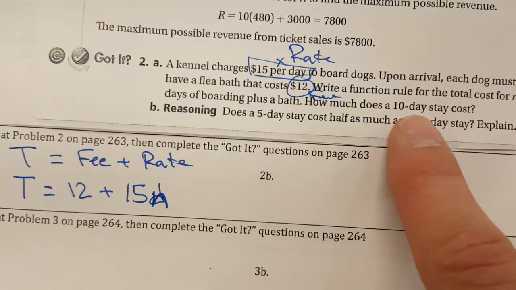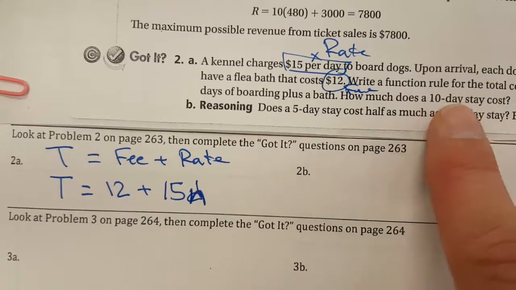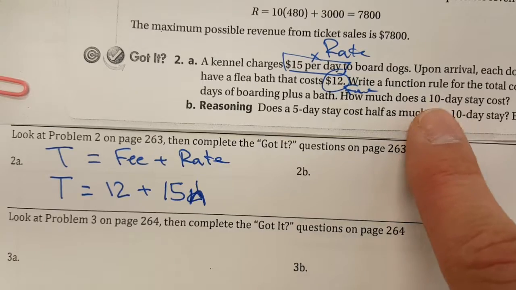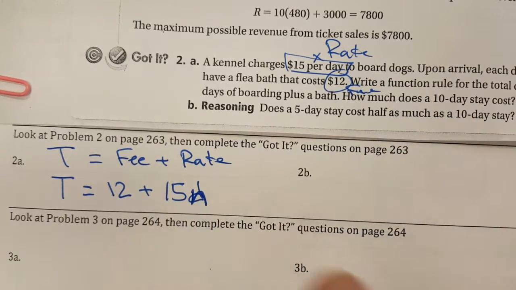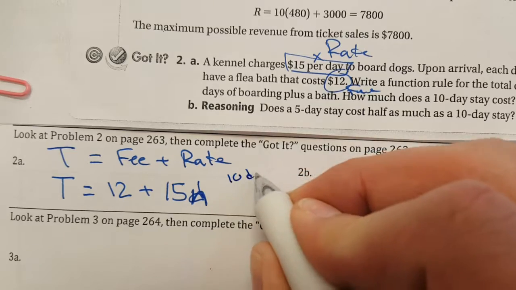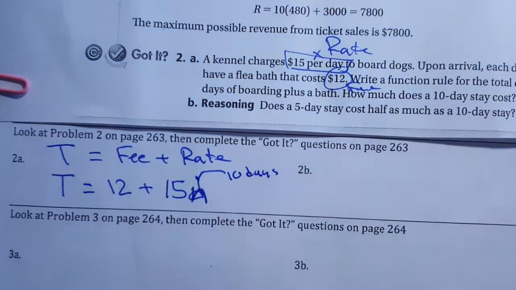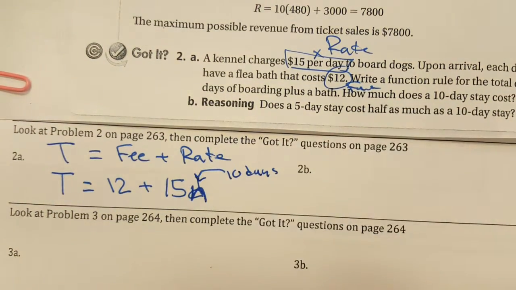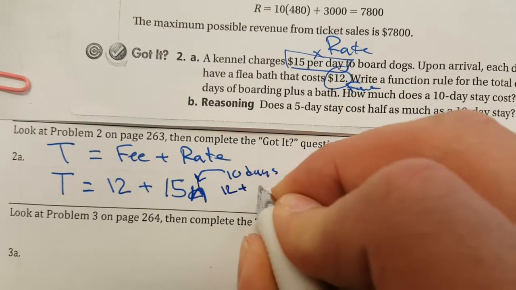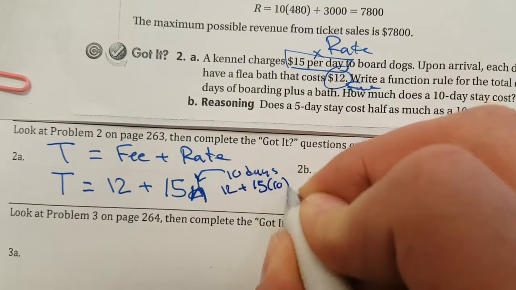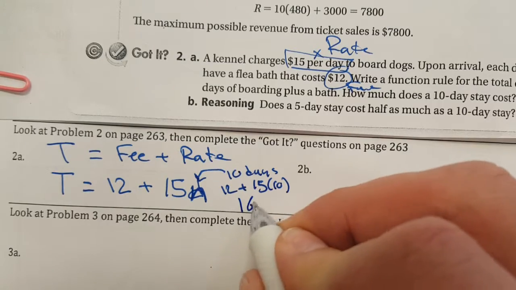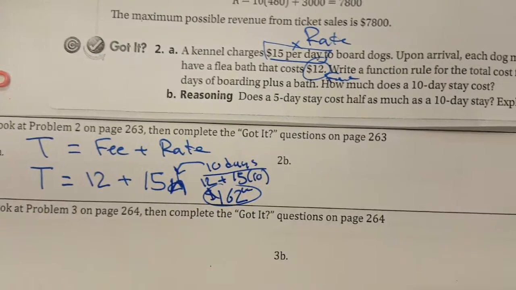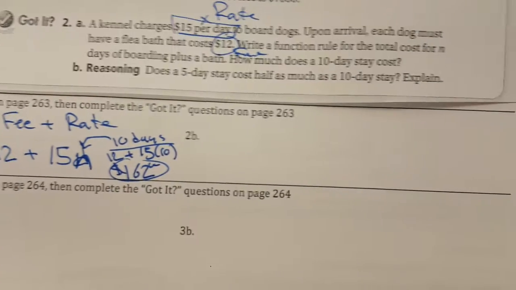And then what else did it say? How much for a 10-day stay? Okay, so then N, the number of days, which makes sense. N days. D, the number, whatever. I'm not even going to argue about it. Just go 10 right in there. So for 10 days, you throw a 10 in there. Oops, sorry, lights went off. If I stay still for too long, the lights turn off. I apologize. 10 goes in there, so I'm going to go 12 plus 15 times 10, 150 bucks, so 162. So a 10-day stay is going to cost you $162 for your little brother, your dog or little sister.